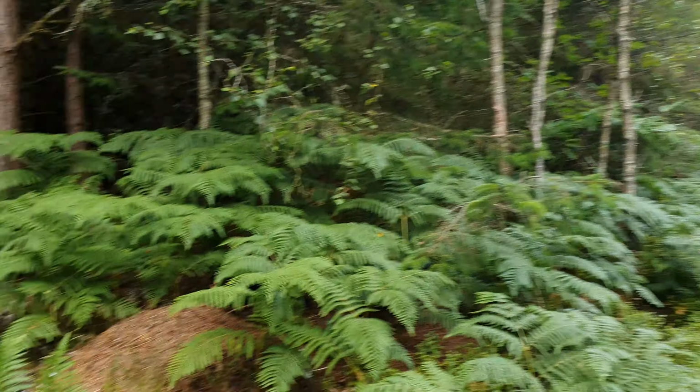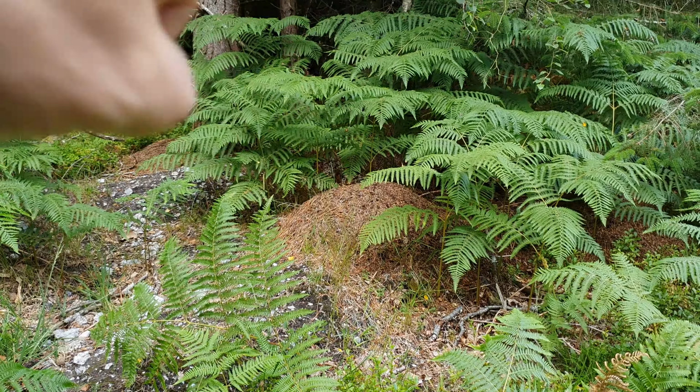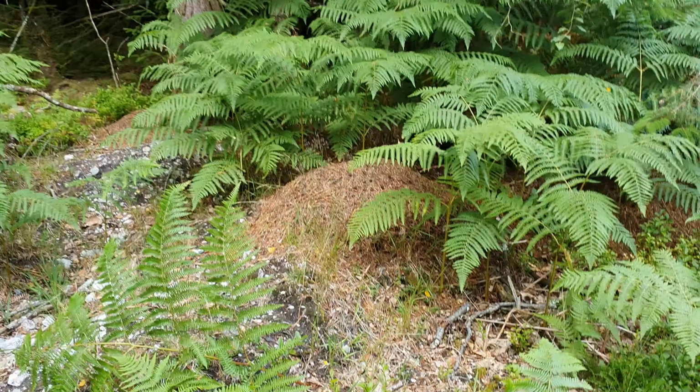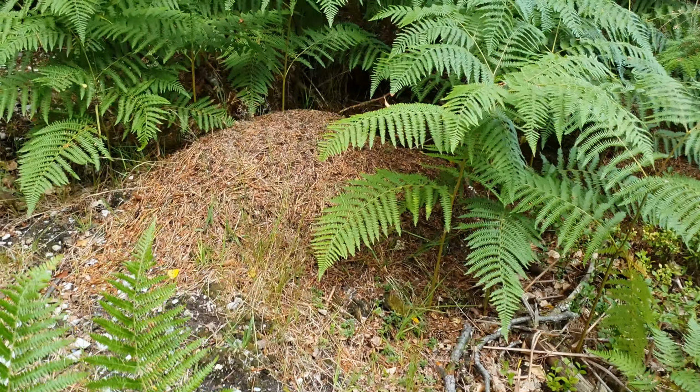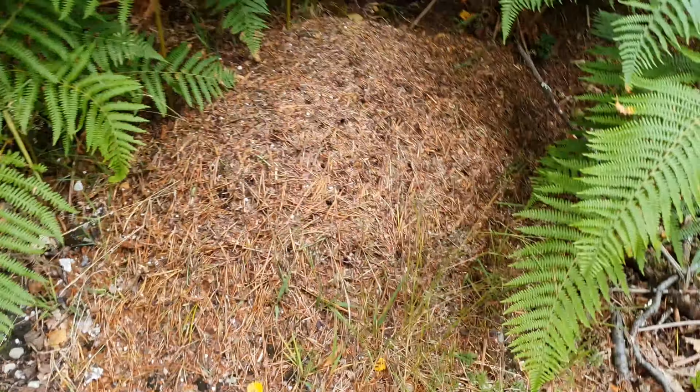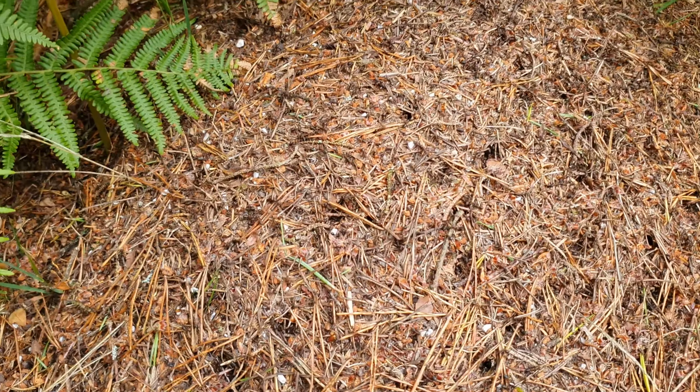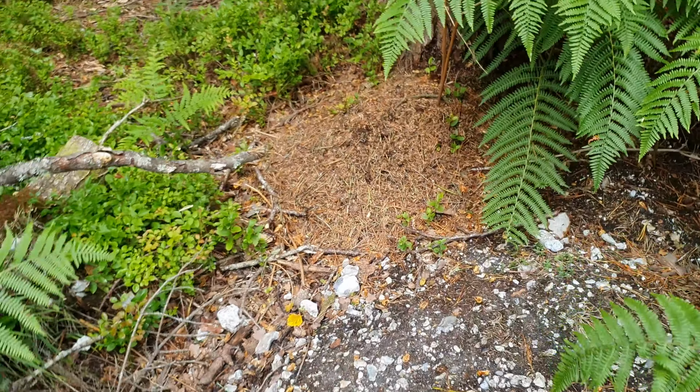And now I've just come across this big mound. If you ever come to the woods and you find these big brown mounds, you're pretty much guaranteed it's wood ants, and you can see. So I'm regretting not having a macro lens right now. And there's another one just over here, look.